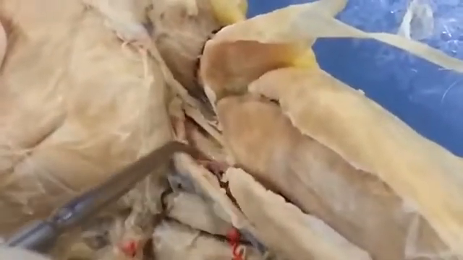Then for the deep muscle here, you have the iliopsoas. The iliopsoas lateral to the blood vessels and nerve. So it's the iliopsoas. Continuing down to the lower leg.